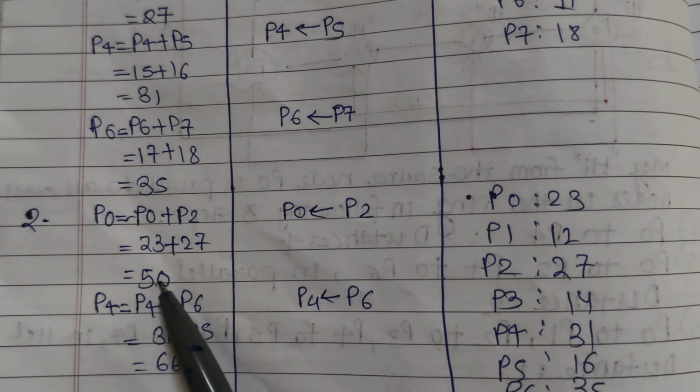In step 3 you can see we have the updated value of P0 and the updated value of P4, which we took from the previous step. In this step we go from P4 to P0. You can see in the diagram as well that we are going from P4 to P0. The values of P4 and P0 will get added and we get one value.